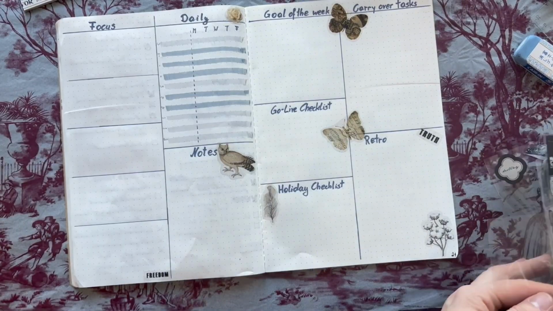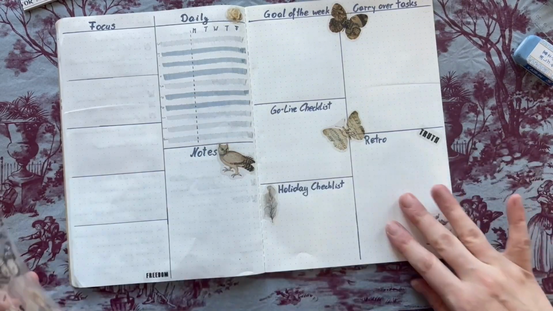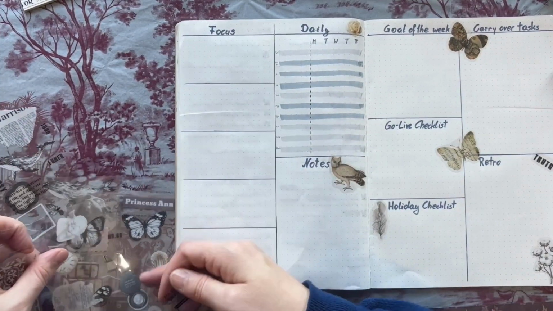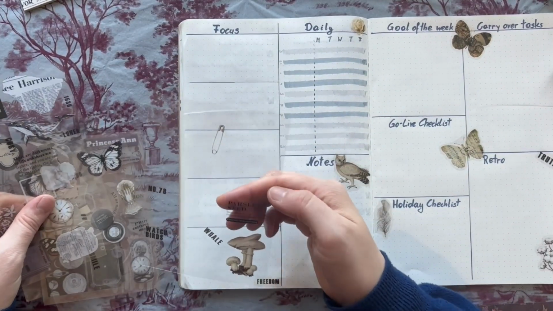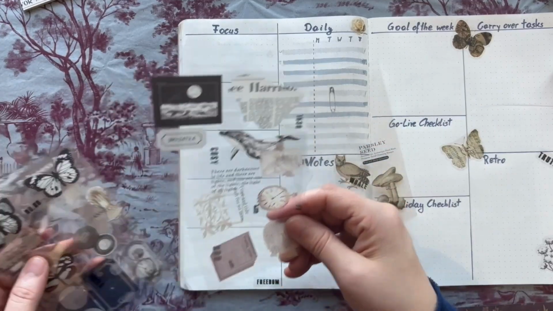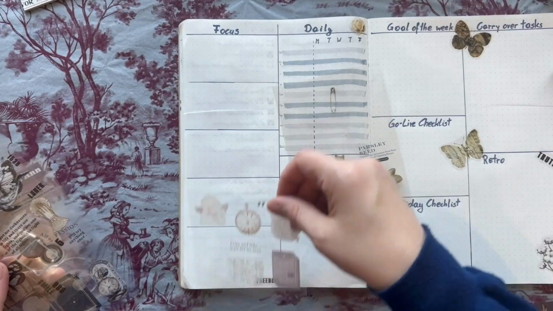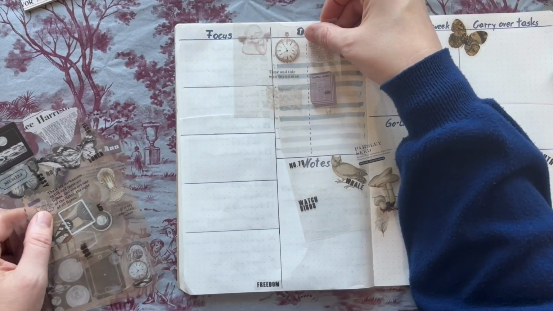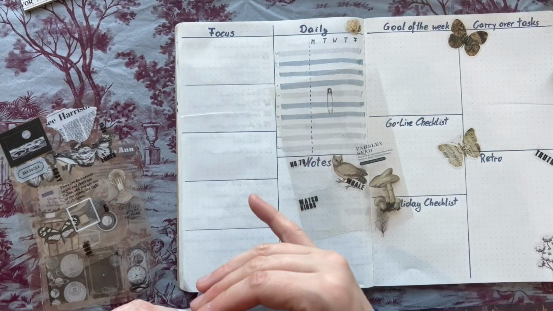Well, okay. Here it still looks a bit empty. What else can I put here? Maybe.